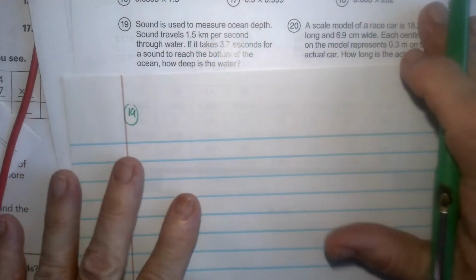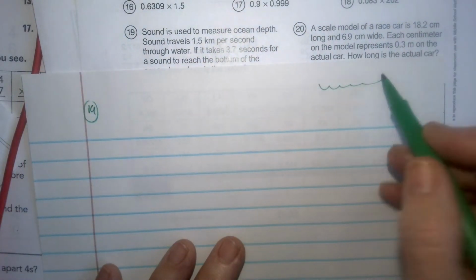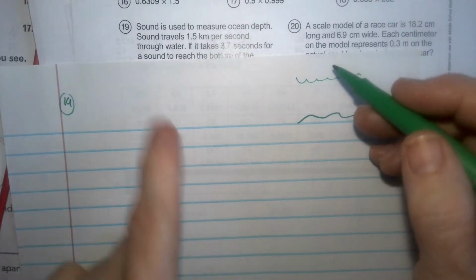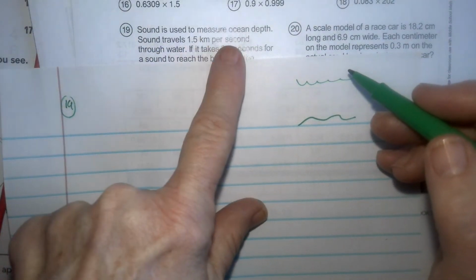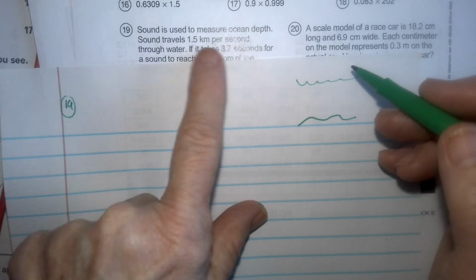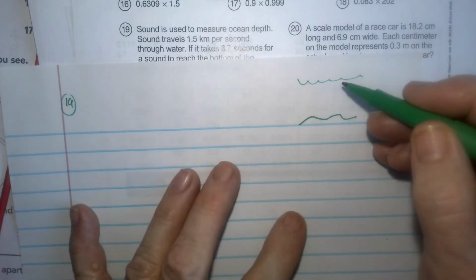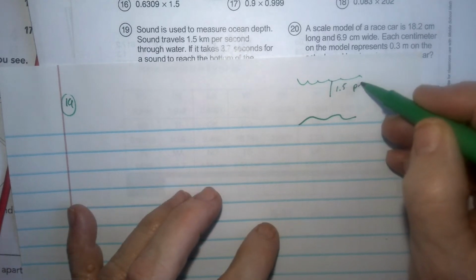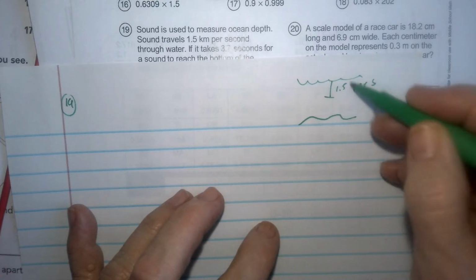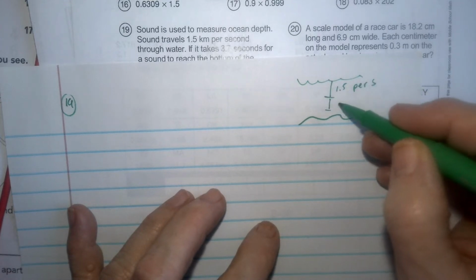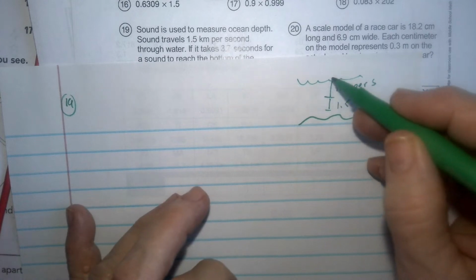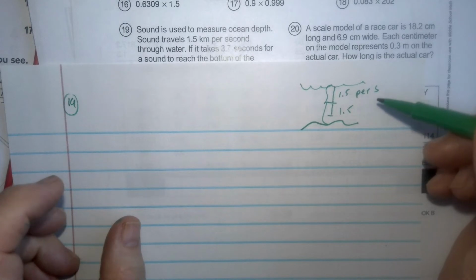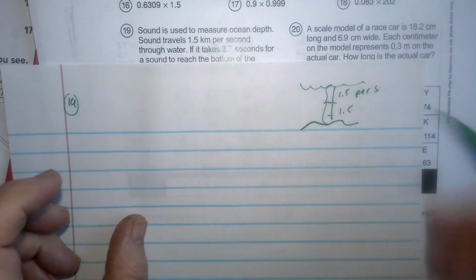You don't have to draw this picture, but when they're measuring the depth of the ocean, like if this is the ocean floor, it says sound is used to measure, I think a sonogram or something is used to measure the ocean depth. And the sound travels 1.5 kilometers per second. So that would be 1.5, then another second, it's another 1.5. And so by the time it hits here, they could add that up or multiply, and it would be like 3.0 kilometers if that had hit the bottom of the ocean.